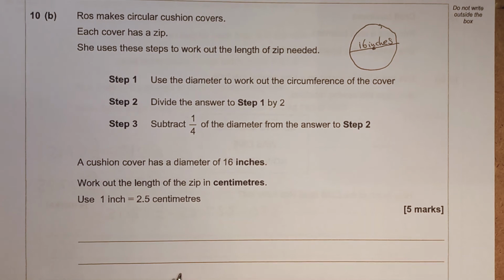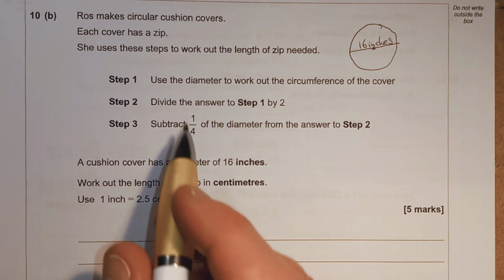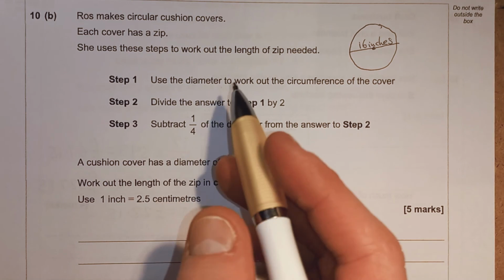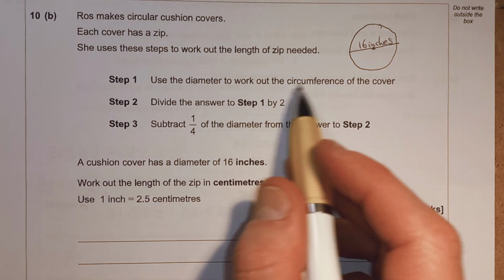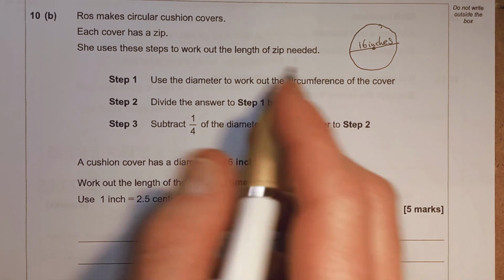They haven't told us at what point we need to go from inches to centimetres. I'm going to stick with my inches for now, and then I'll turn them to centimetres at the end, I think, and we'll see if that works out okay. So step 1, use the diameter, which is 16 inches, to work out the circumference of the cover.